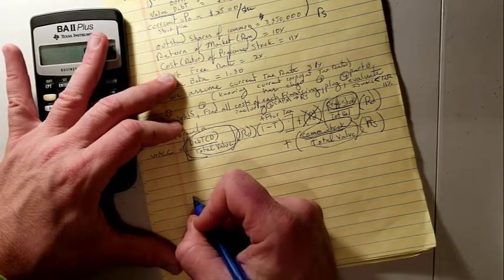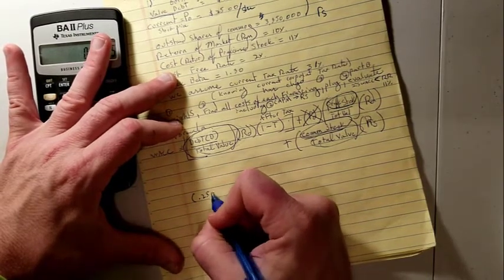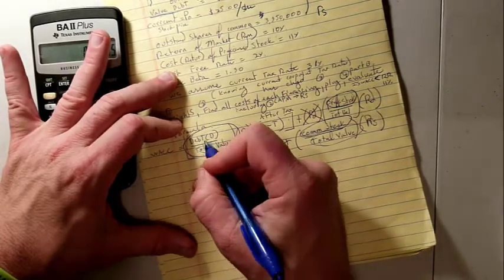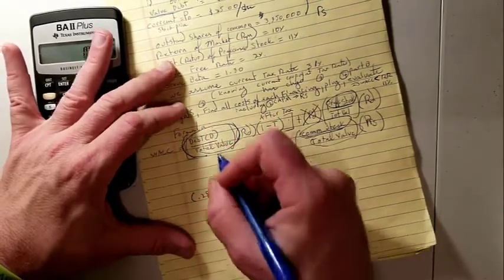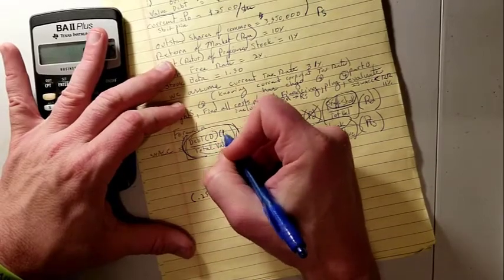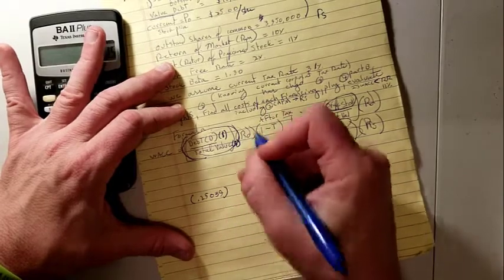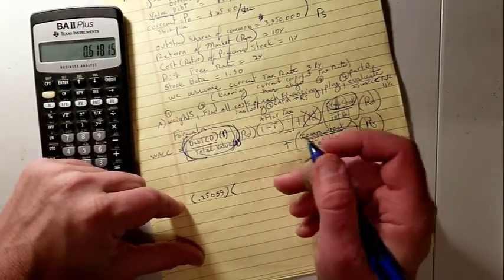In this case, though, I'm going to cut it short and say 0.25039, which is this one right here, debt over total value, money over total value, times the cost of debt, which in our case is the after-tax cost.